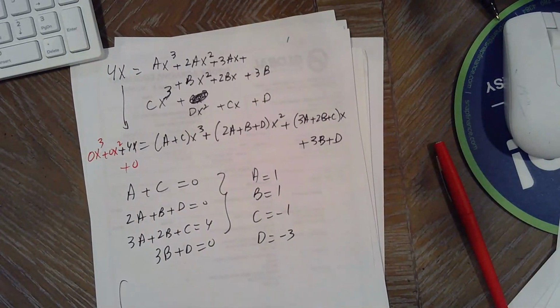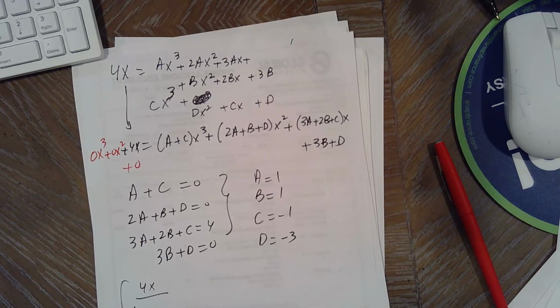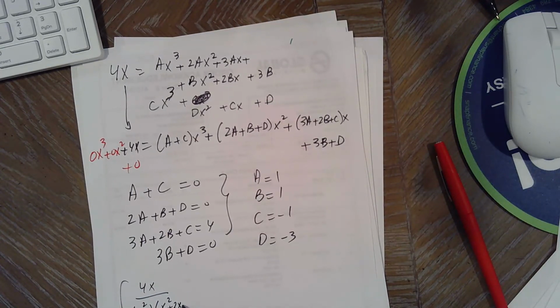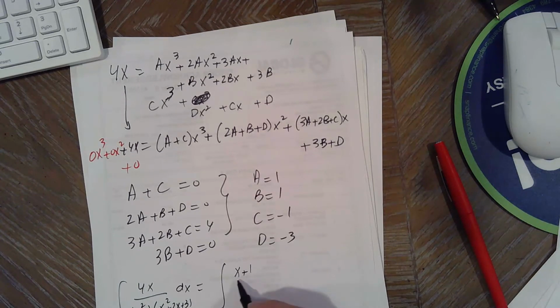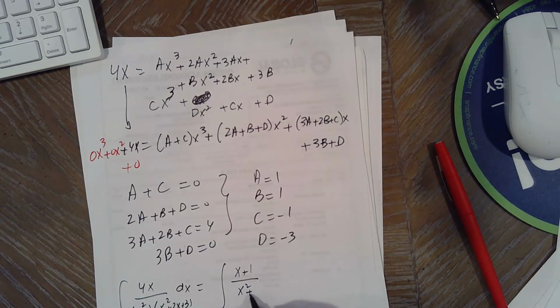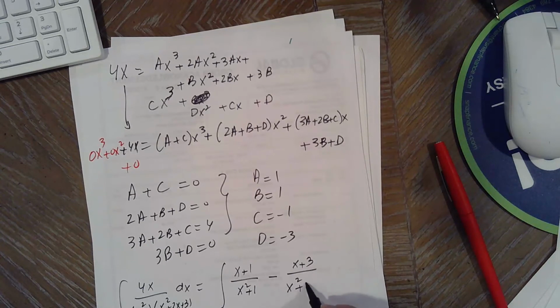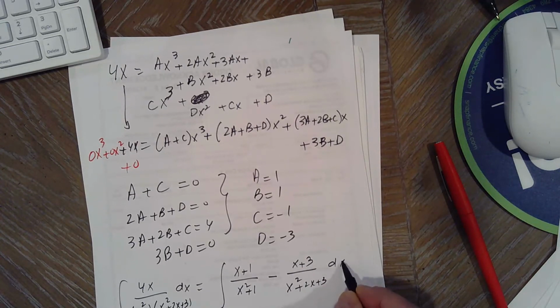So the integral of 4x over x squared plus 1 times x squared plus 2x plus 3 dx is the integral of x plus 1 over x squared plus 1 minus x plus 3 over x squared plus 2x plus 3 dx.